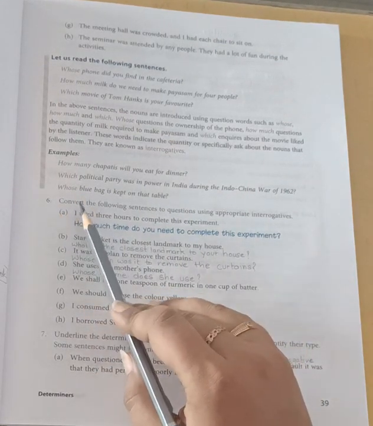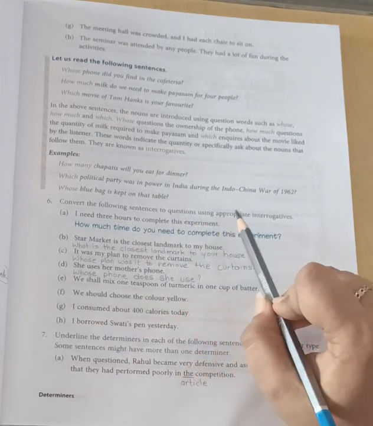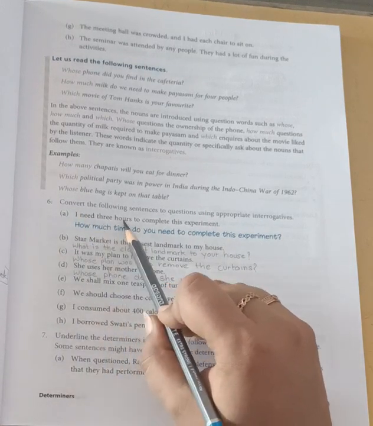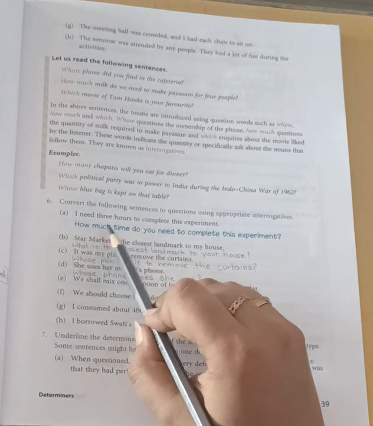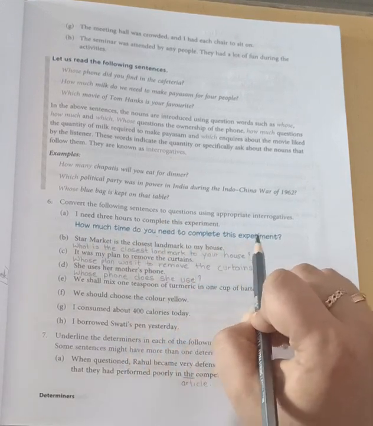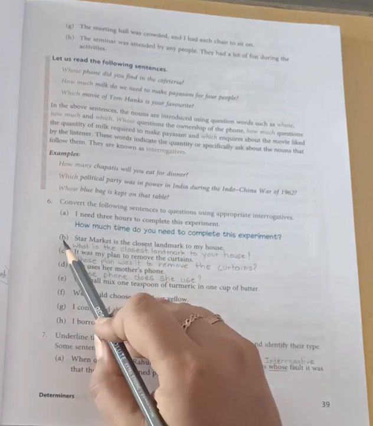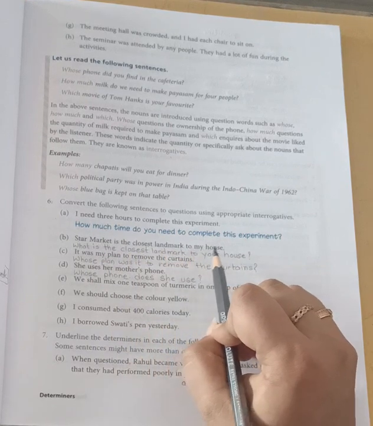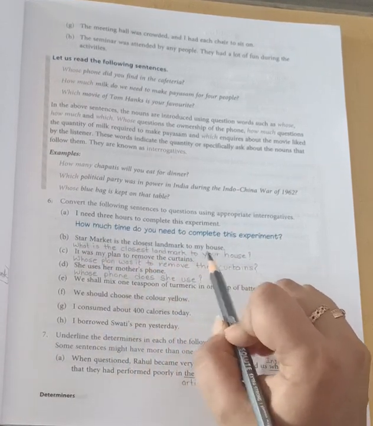Question 6. Convert the following sentences to questions using appropriate interrogatives. A. I need 3 hours to complete this experiment. How much time do you need to complete this experiment? How much? B. Star Market is the closest landmark to my house. What is the closest landmark to your house?